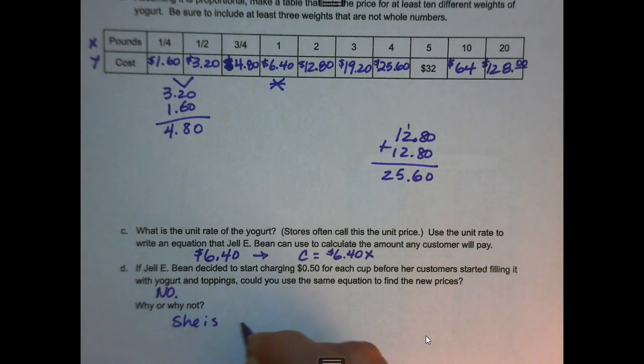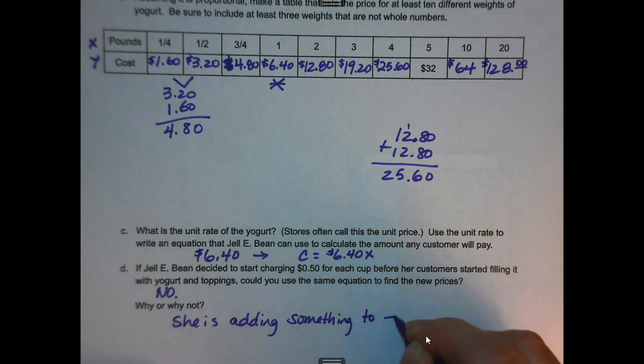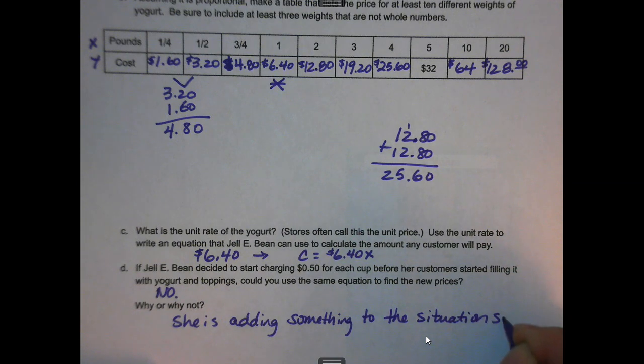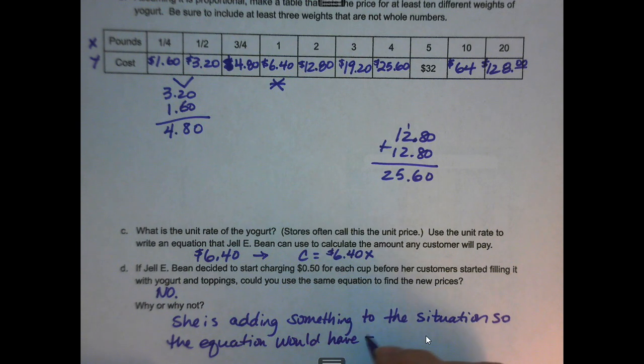She is adding something to the situation. So the equation would have to change.